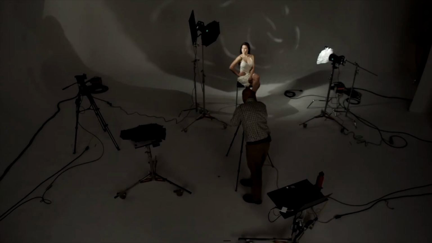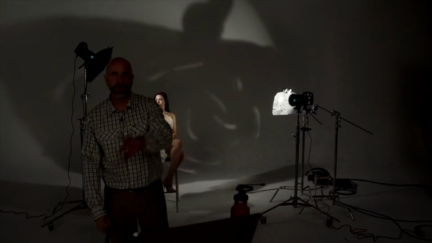So if I just put this about right here, and let me just take a photo with it. So Teresa's going to look up at that light. What we're seeing is, well, she's totally overexposed. And you can see the stuff that's going on in the background. And so what we have to do is figure out how to control that light.